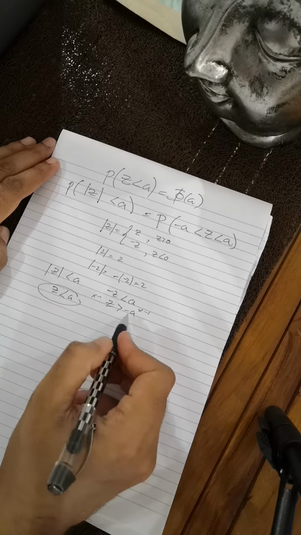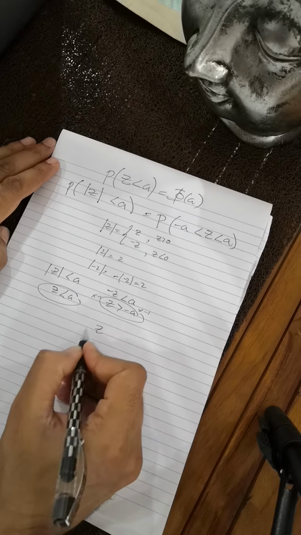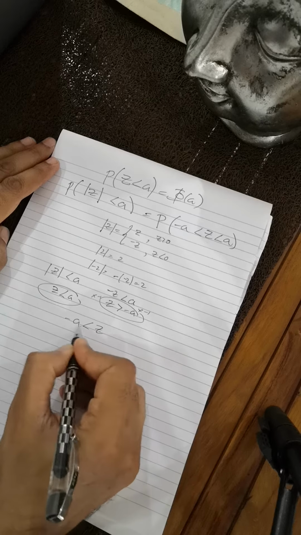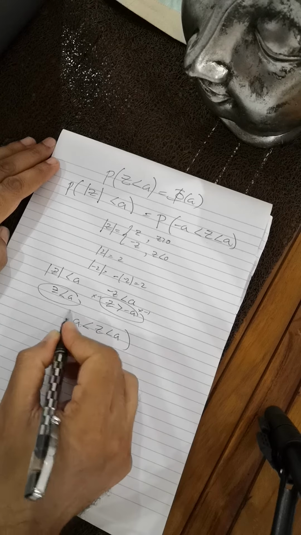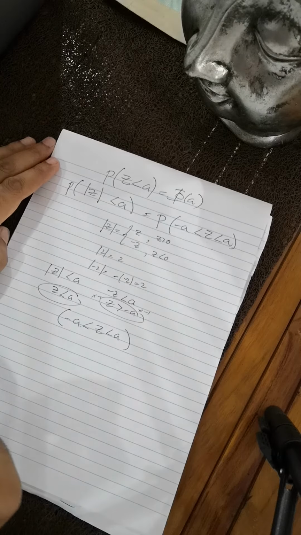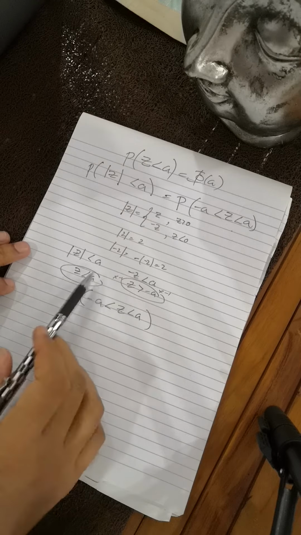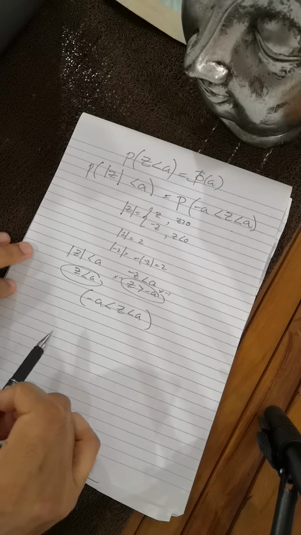So we end up getting these two statements where Z is more than minus a and less than a. Z more than minus a and Z less than a. So this is how this statement becomes that one. Okay, that is how the properties work, and we elaborate on what I've just shown you.